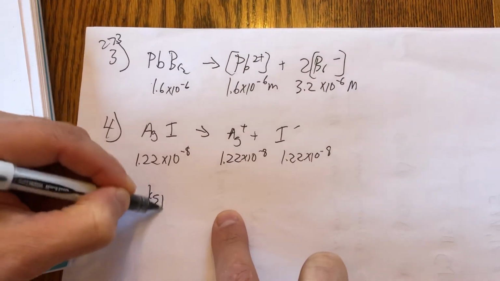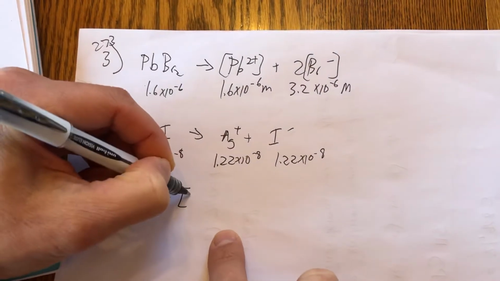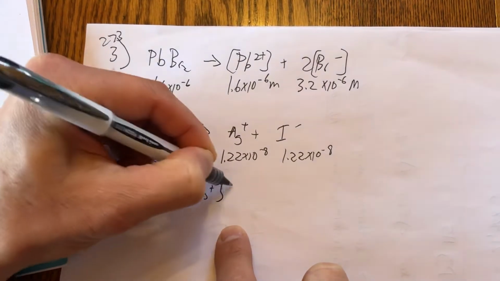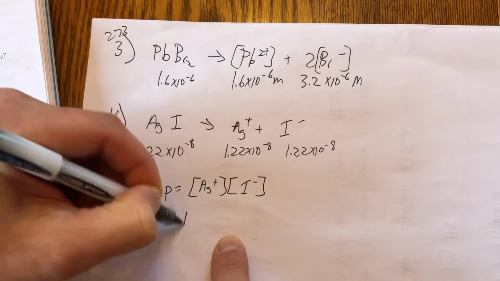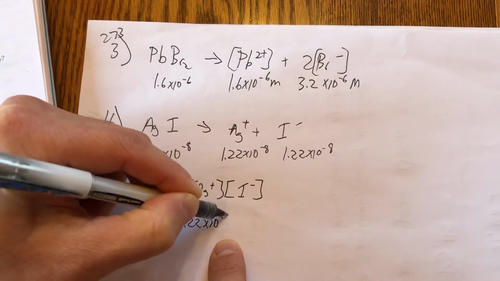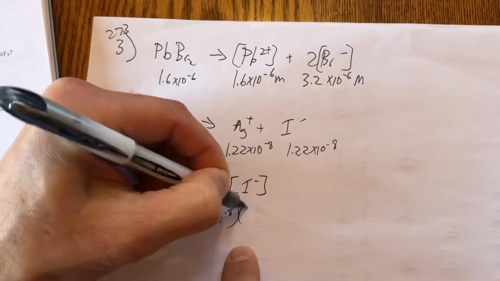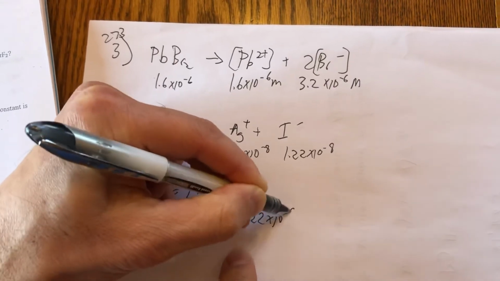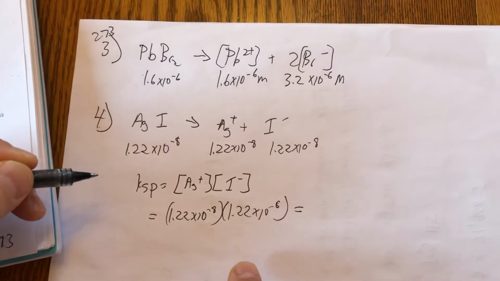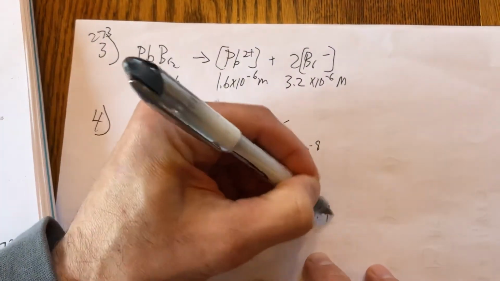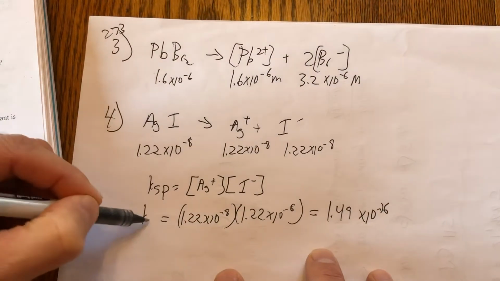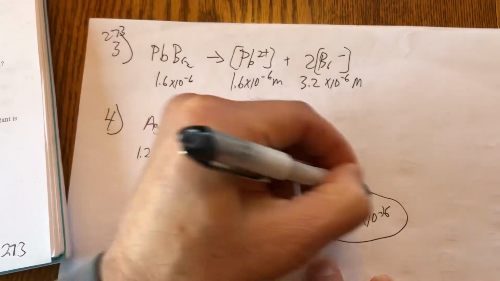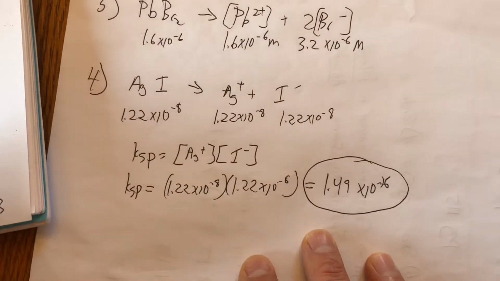So remember, KSP is going to be the concentration of silver times the concentration of iodine. So if I plug in my numbers, I'm going to have 1.22 times 10 to the negative 8 times 1.22 times 10 to the negative 8. And when I multiply that together, you get 1.49 times 10 to the negative 16. So the KSP is 1.49 times 10 to the negative 16.